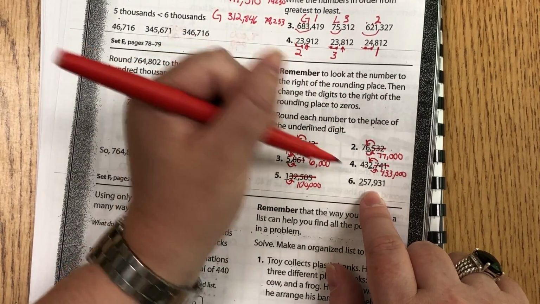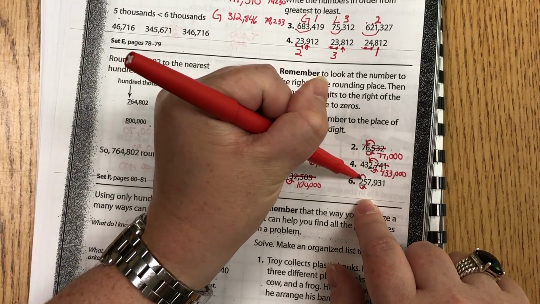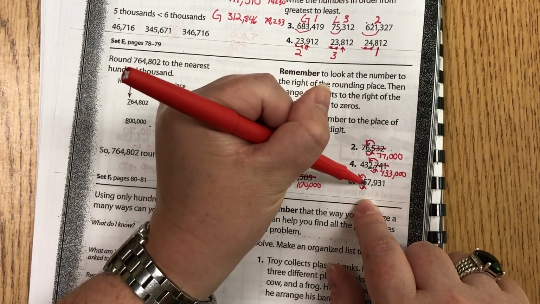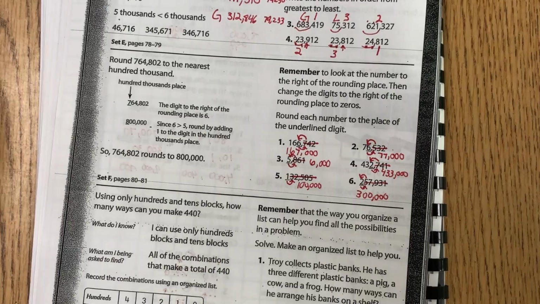$257,931. I'm looking at the 5. The 5 will change the 2. The 2 becomes a 3. Everything else is a 0, so I have 300,000.